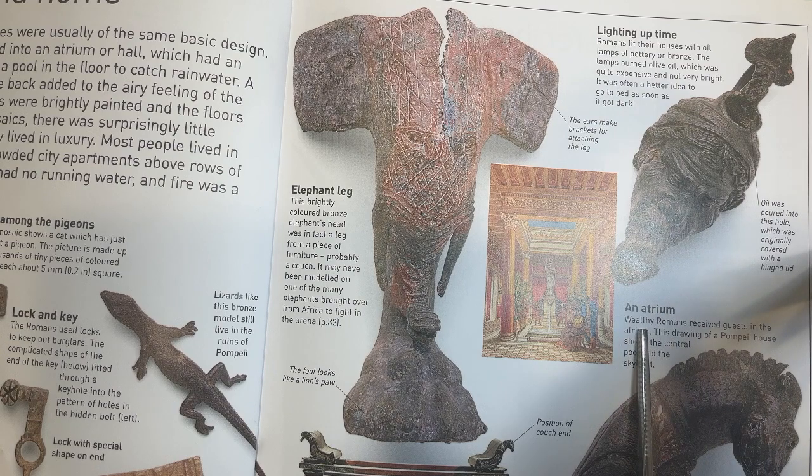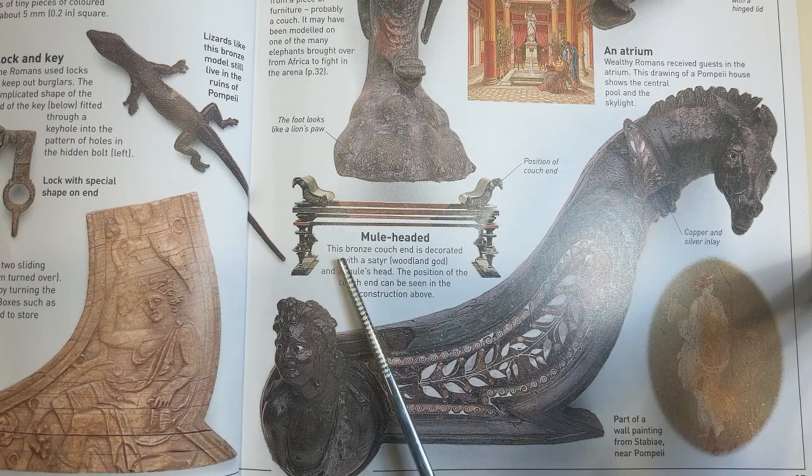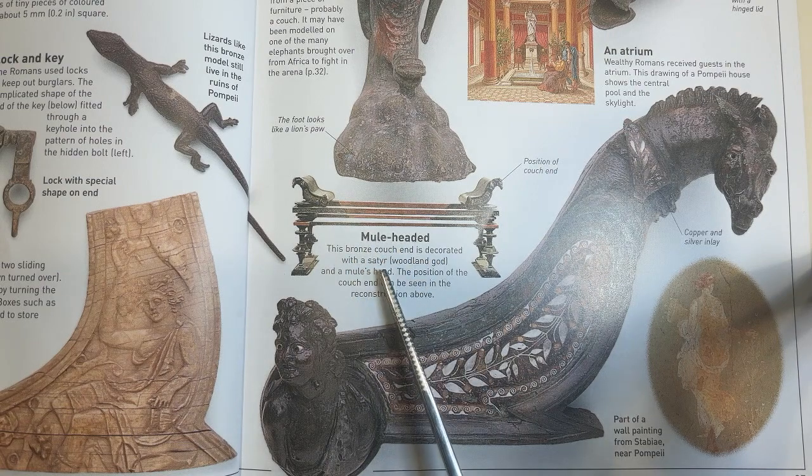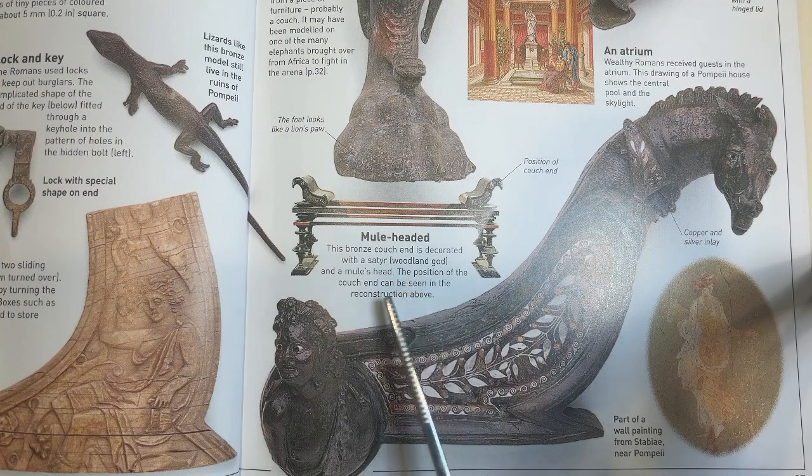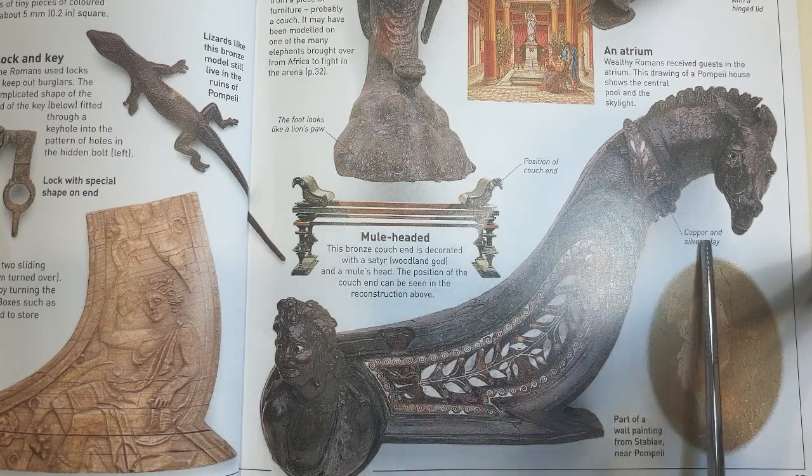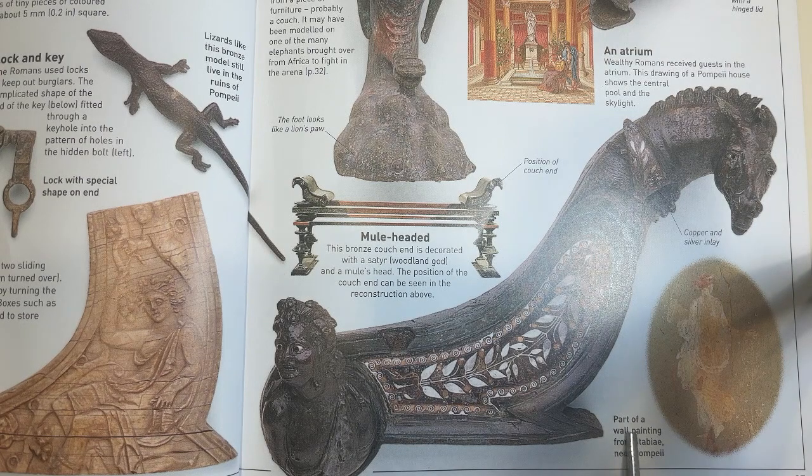An atrium. Wealthy Romans received guests in the atrium. This drawing of a Pompeii house shows the central pool and the skylight. Mule-headed. This bronze couch end is decorated with a satyr, or woodland god, and a mule's head. The position of the couch end can be seen in the reconstruction above. Copper and silver inlay. Part of a wall painting from Stabiae, near Pompeii.